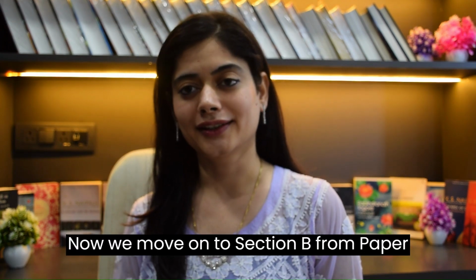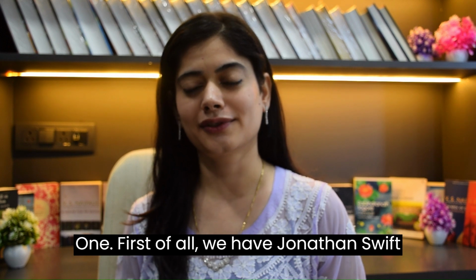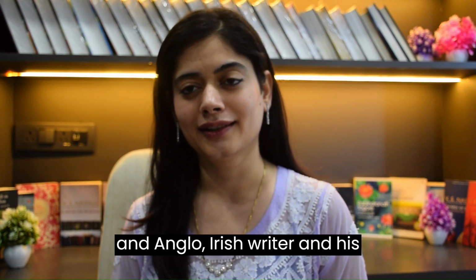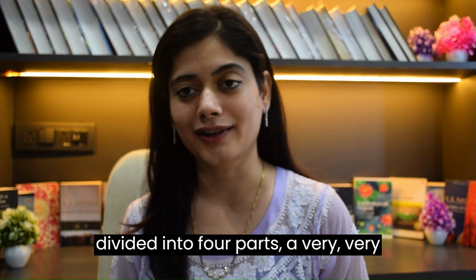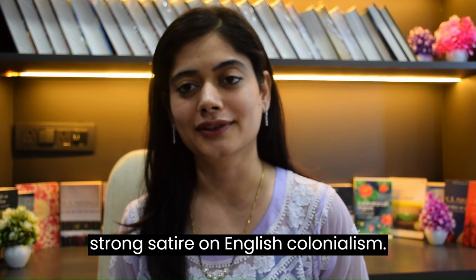Now we move on to section B from paper 1. First of all we have Jonathan Swift, an Anglo-Irish writer, and his work called Gulliver's Travels, a book divided into 4 parts. A very strong satire on English colonialism.